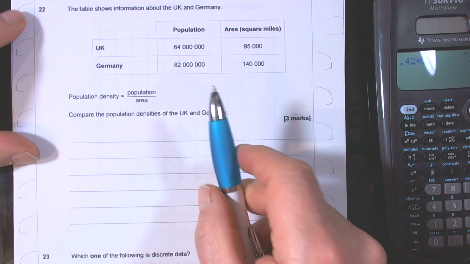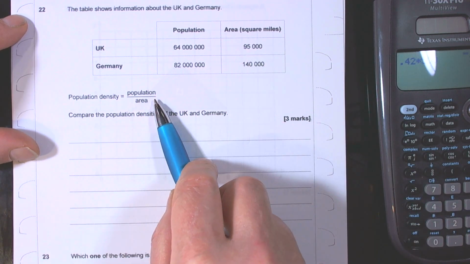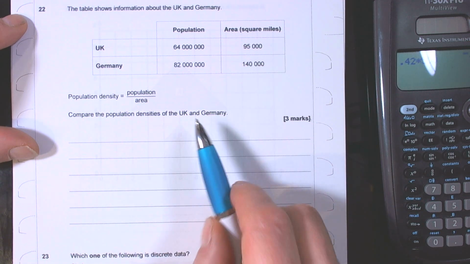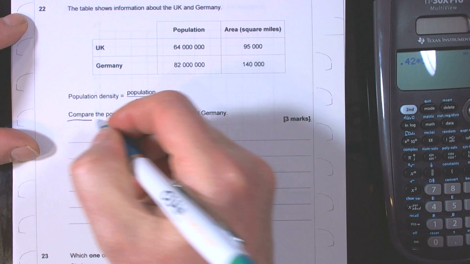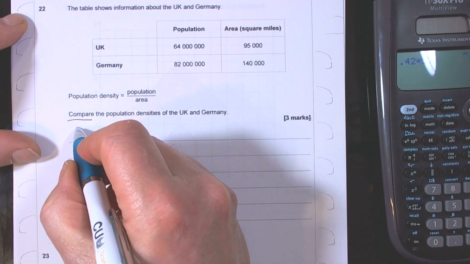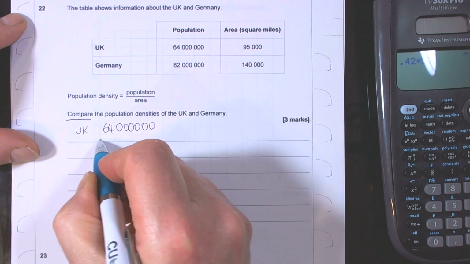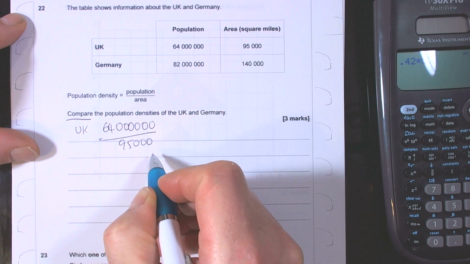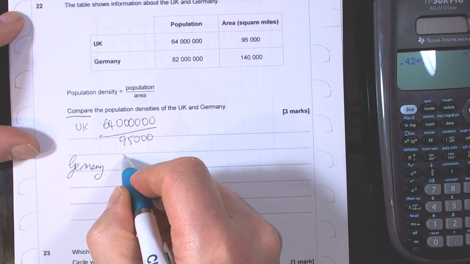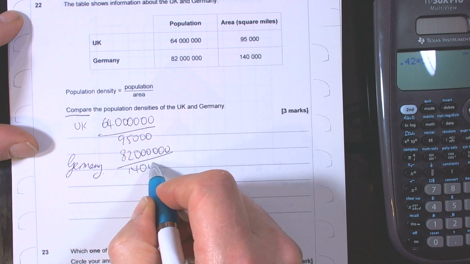Alright, so this question talks about some populations and area squares. It's given us a formula to use, so it says the population density is population divided by area. Compare the population densities. So compare means work out both and then say something about it. So for the UK it's 64 million divided by 95,000, and for Germany it's 82 million divided by 140,000.